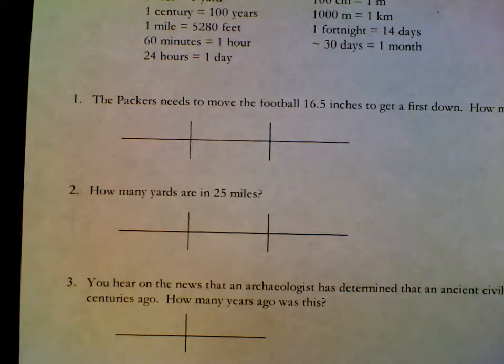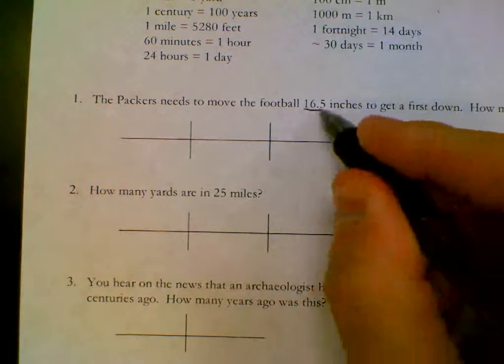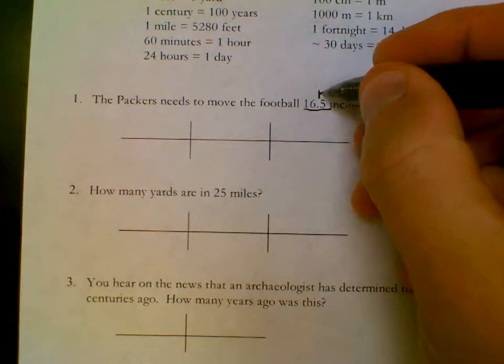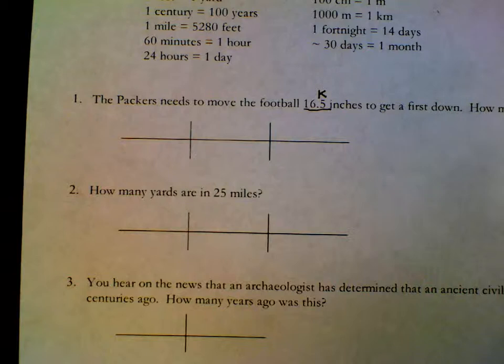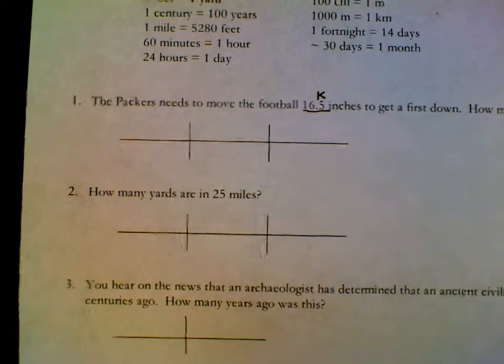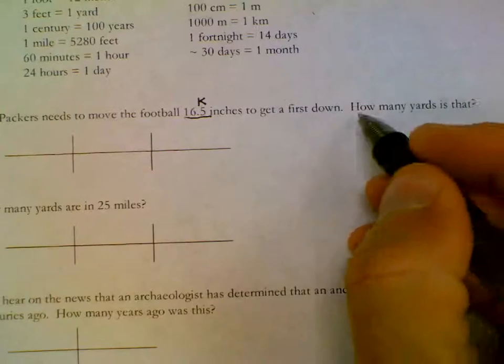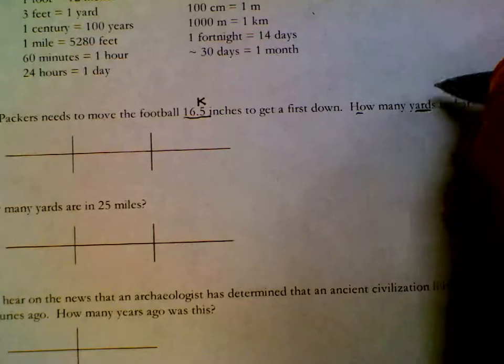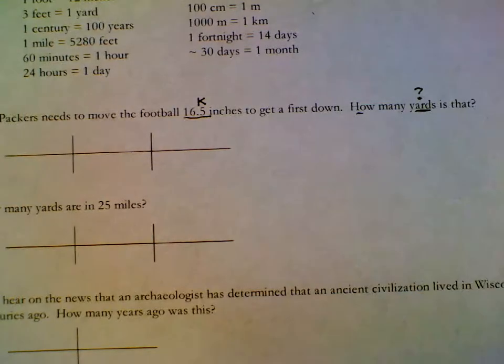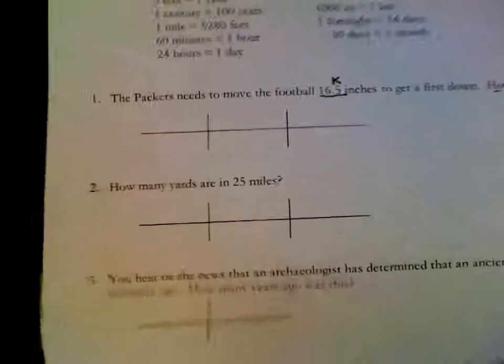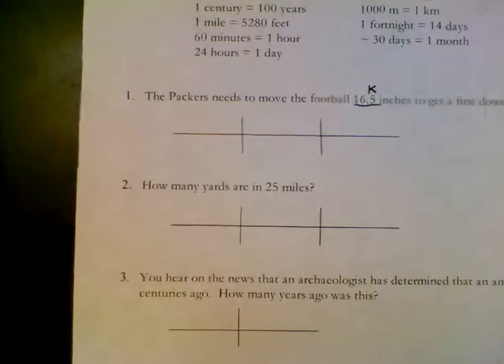When completing factor label conversions, we need to read the text of the problem and identify what we know, the number that's given to you, in this case 16.5 inches. I'm going to identify that with a K for what I know, and then also find the question word. In this case, the question word is how, and it's looking for this unit. I'm going to put a question mark above that unit. What we know always goes in the top left box.